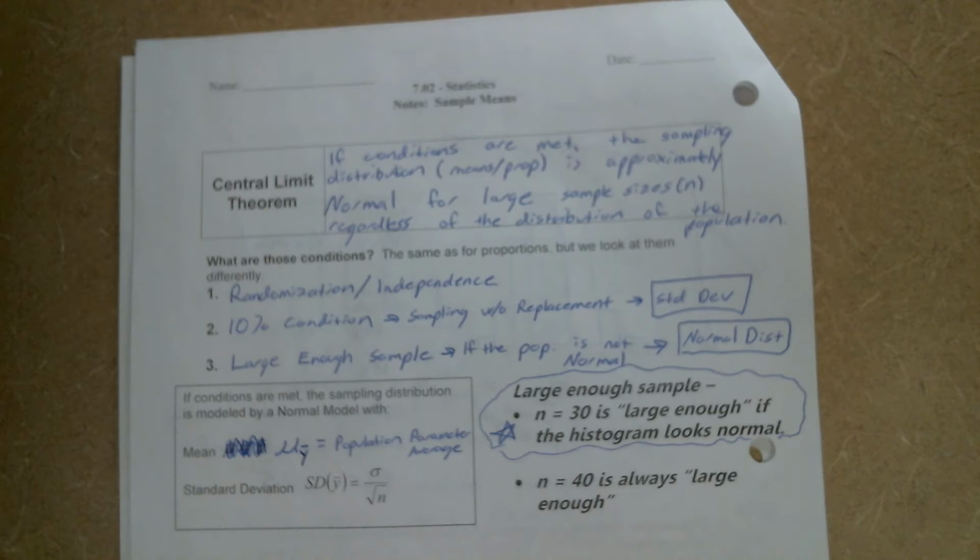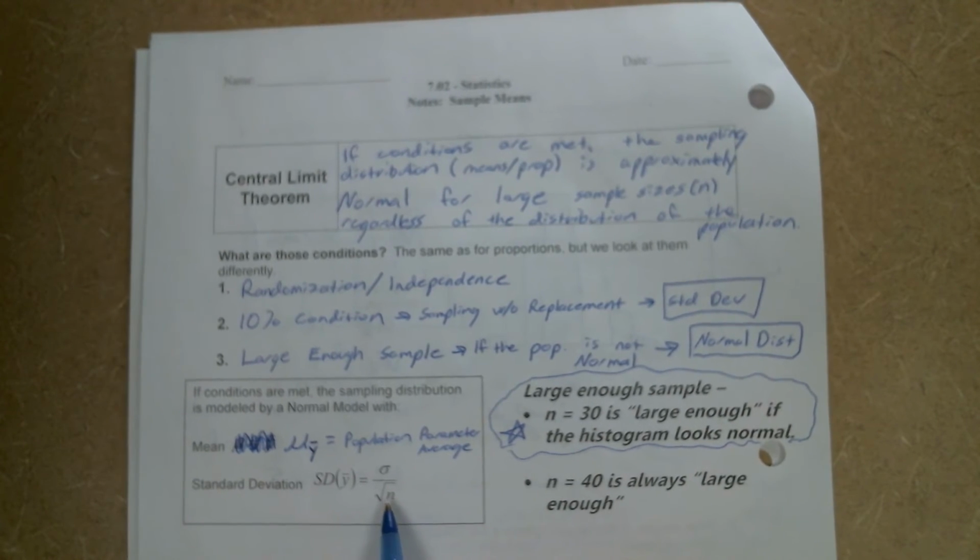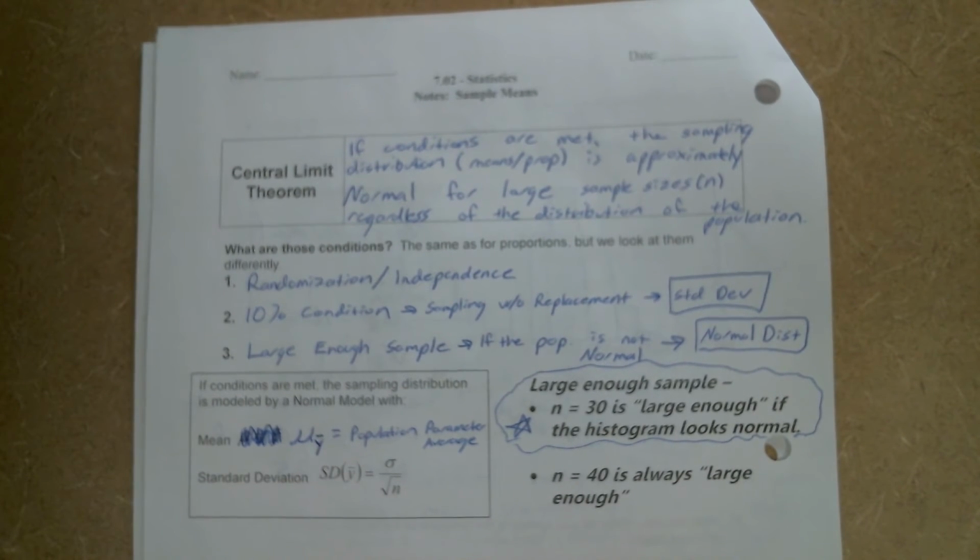All right. Now, where does this formula come from? It comes from what we learned about combining random variables. When you calculate an average, you add everything up and divide by n. You divide by how many there were. We learned that when you're adding random variables, you actually have to add the variances.